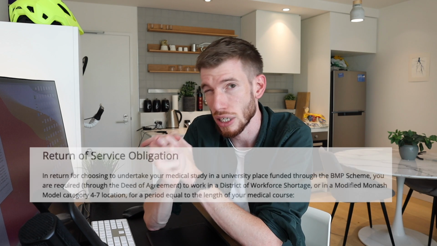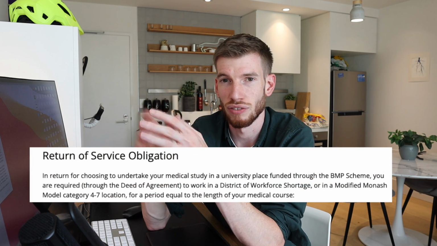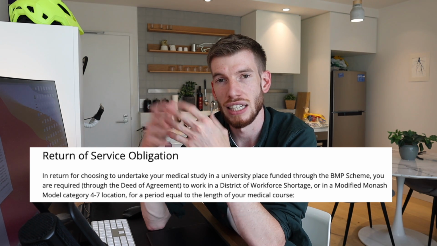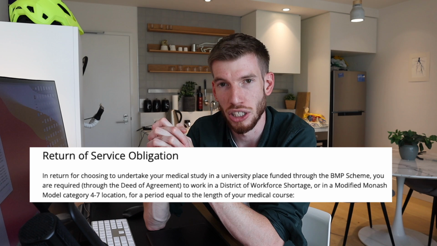Of the domestic places, they're then broken down a little bit further. So you've got CSP places, and then you've also got BMP places. So CSP being Commonwealth supported places where it's subsidized and you can put it onto a HECS debt. BMP places are a subset of CSP places, and those are bonded medical places where you're also agreeing or contracting with the government to give a return of service, which I believe is 3 years, but I might double check that, over the course of the early stages of your career. It doesn't have to be done in one hit. You can kind of split it up piece by piece, and you would give a return of service in a rural or regional area where medical practitioners are needed around the country.